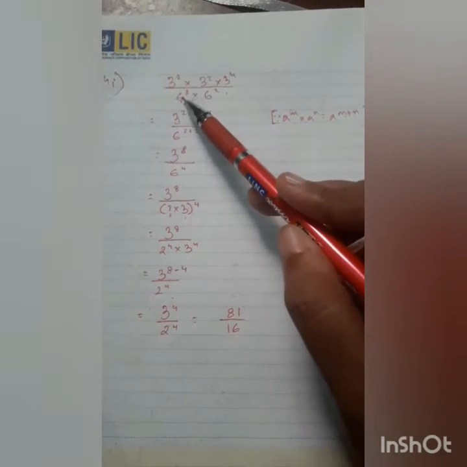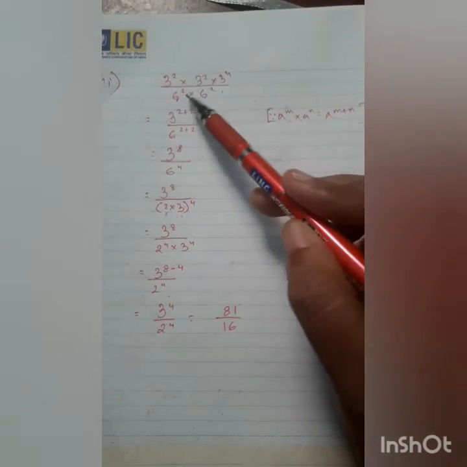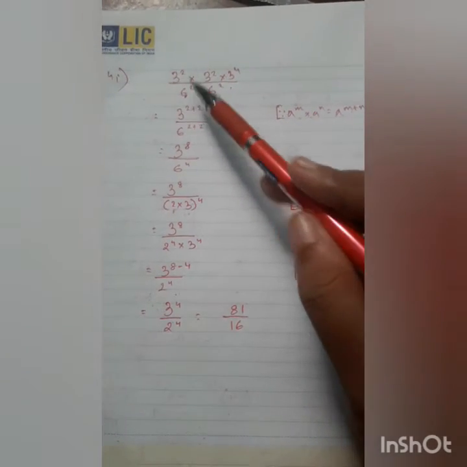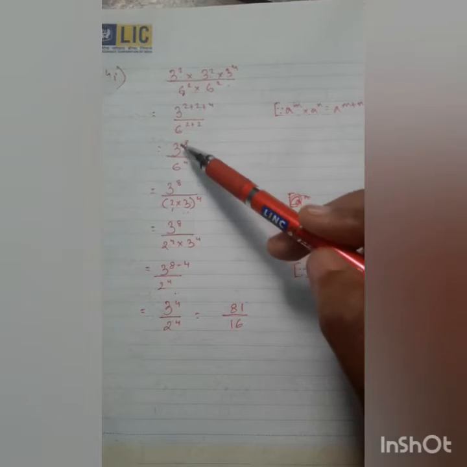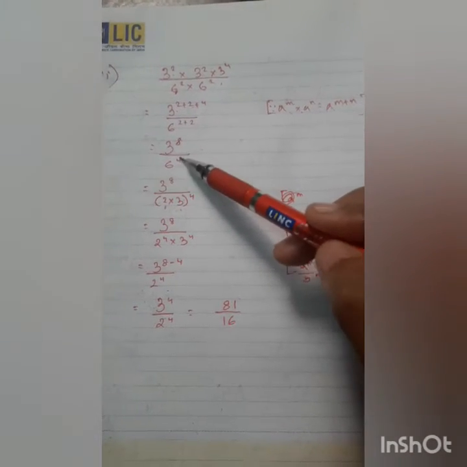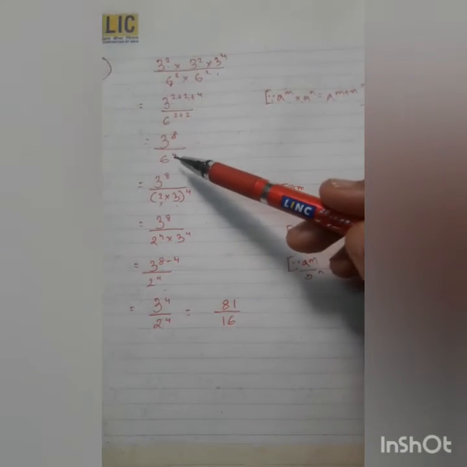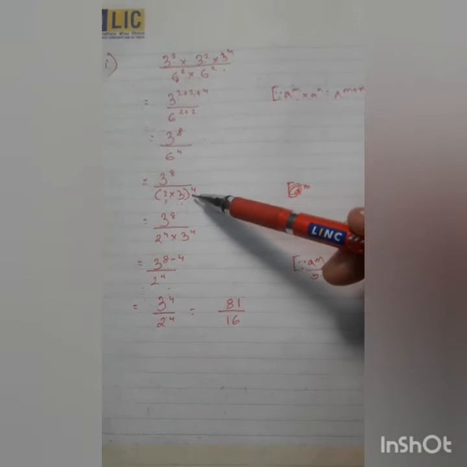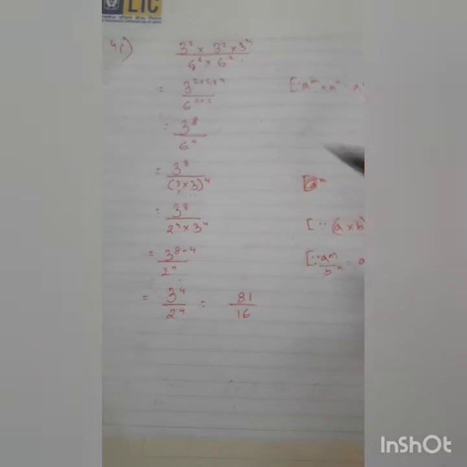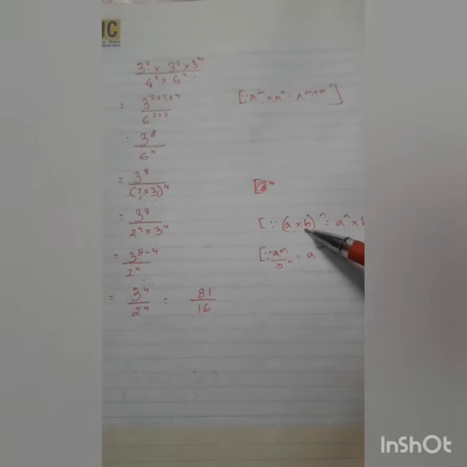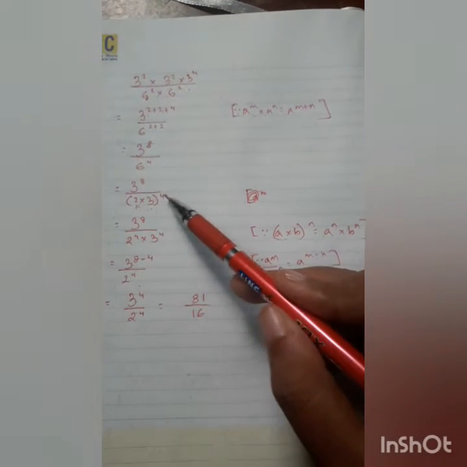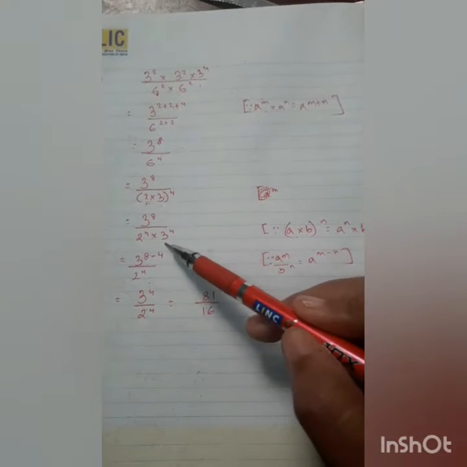Similarly, in the denominator both the bases are the same, so simply we will add the powers. So 6 to the power of 2 plus 2 in the denominator, and 3 to the power of 2 plus 2 plus 4. So this becomes 3 to the power of 8 by 6 to the power of 4. Now 6 to the power of 4 can be written as (2 into 3) within brackets to the whole to the power of 4. Now you already know that (a into b) whole to the power of n is equal to a to the power of n into b to the power of n. So this will become 2 to the power of 4 into 3 to the power of 4.